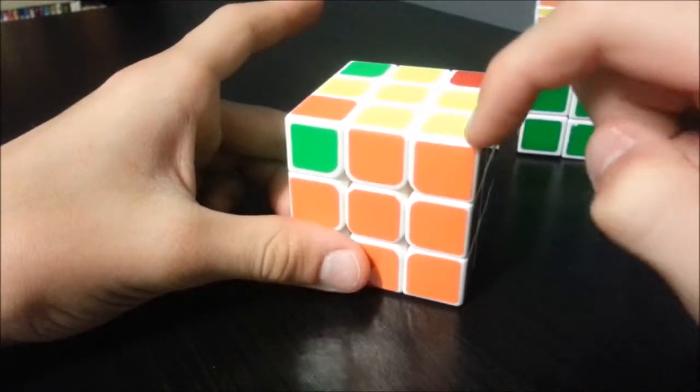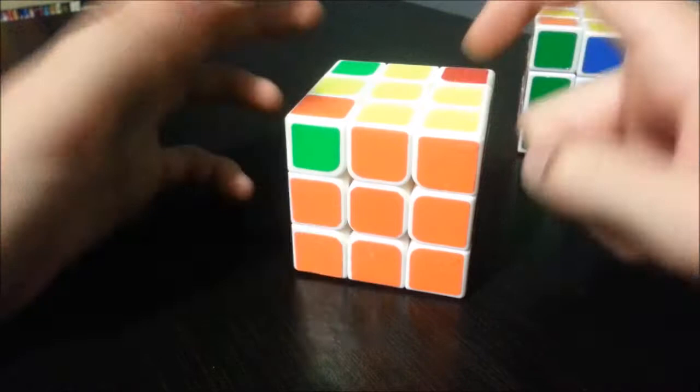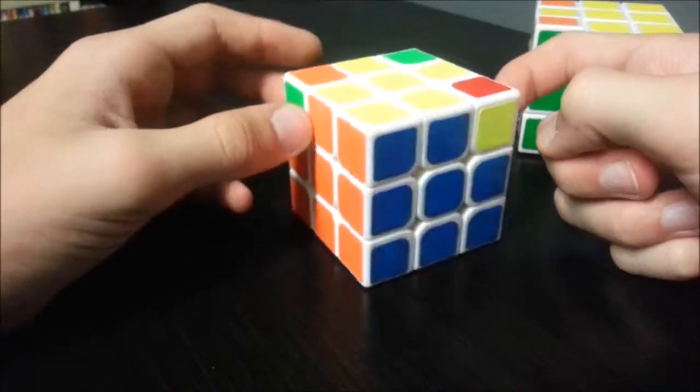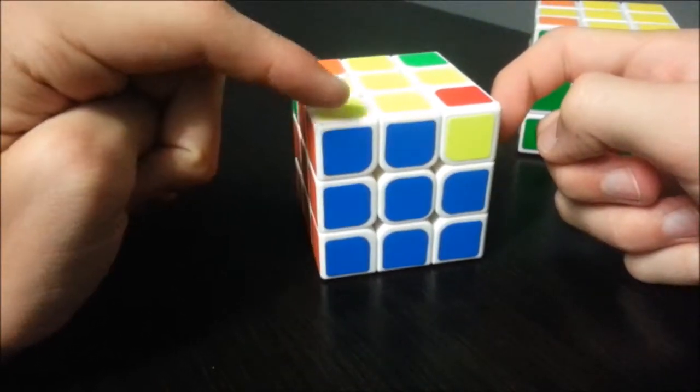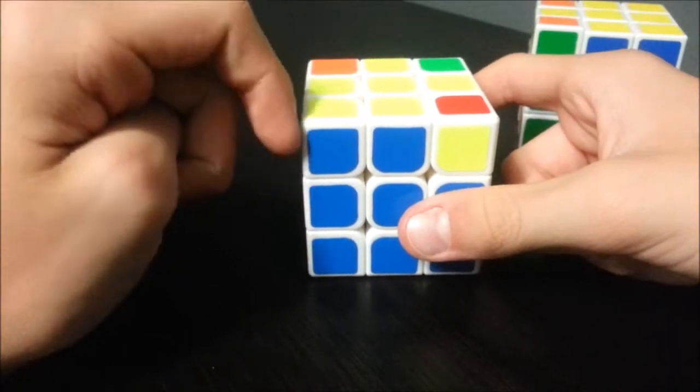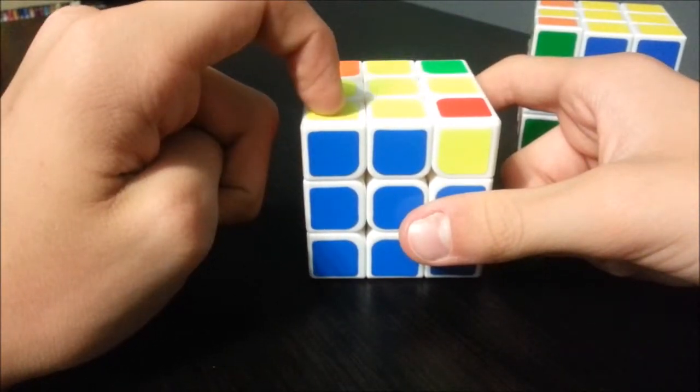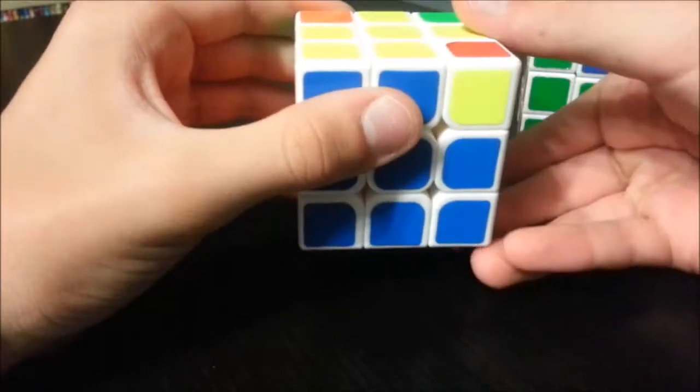First, take one of the solved pieces, and if you have none, don't worry. But if you do have a solved piece, put it in the bottom left of the U face. So now you just have to perform this really simple algorithm.